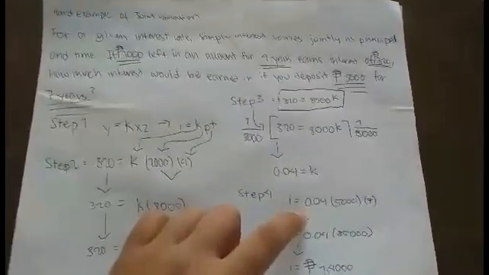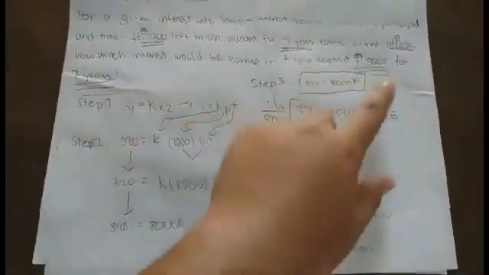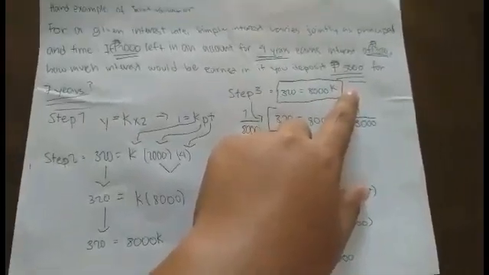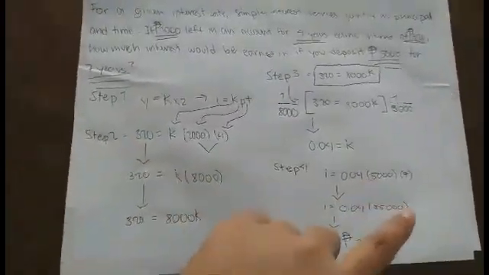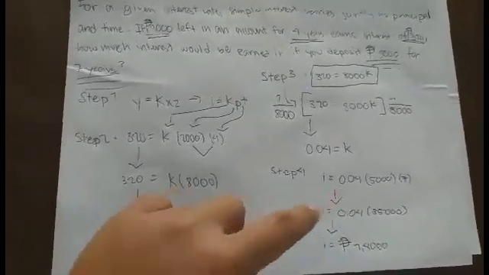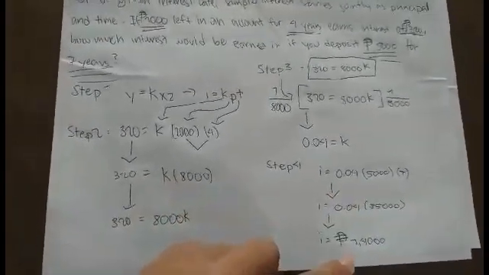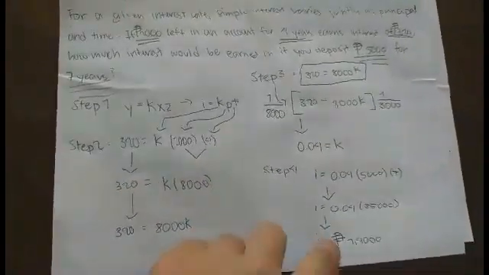Step 4. I equals 0.04 times 5,000 times 7, because you deposit 5,000 pesos for 7 years. So 5,000 times 7 equals 35,000. 0.04 times 35,000 equals 1,400 pesos. So the final answer is the interest will be 1,400 pesos.